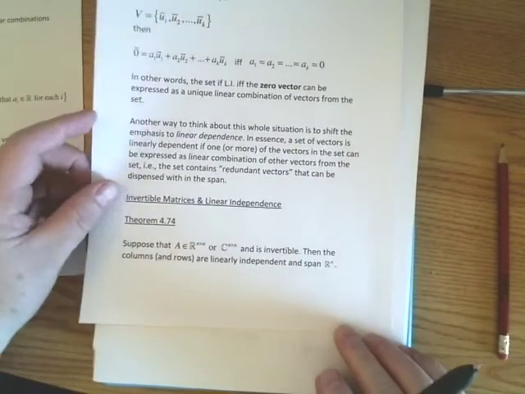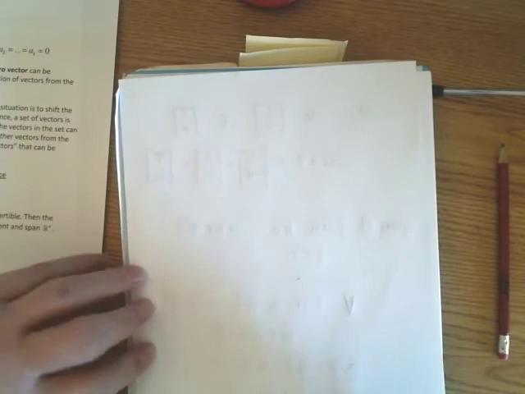Let's go ahead and try to see why that holds. Maybe I was thinking about a situation where you could see it really concretely by taking a particular example. Let's consider this thing here.